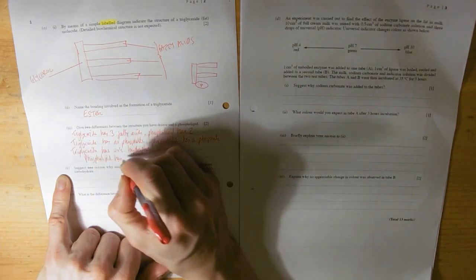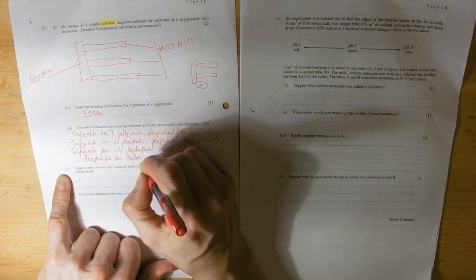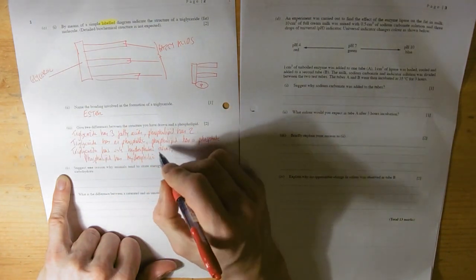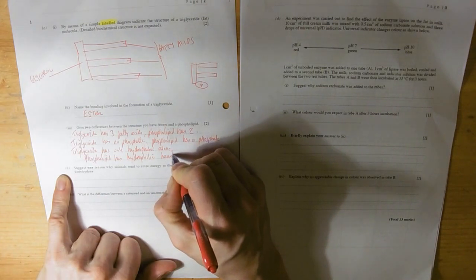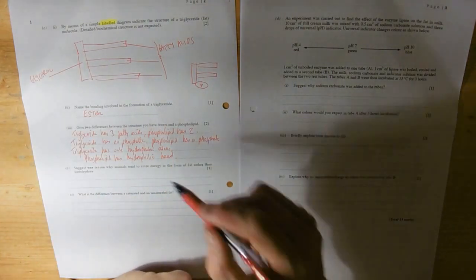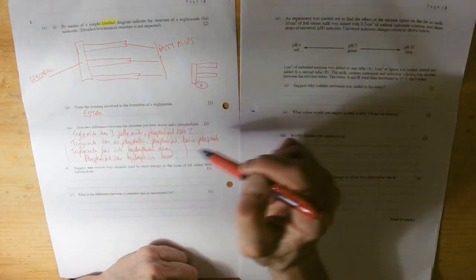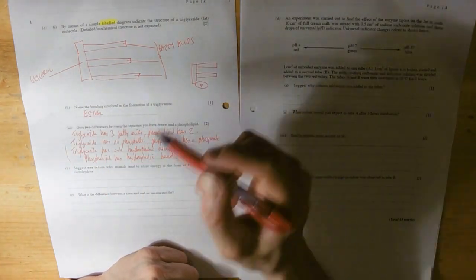Phospholipid has a hydrophilic head. But we've gone for the first 2 simple marks there.